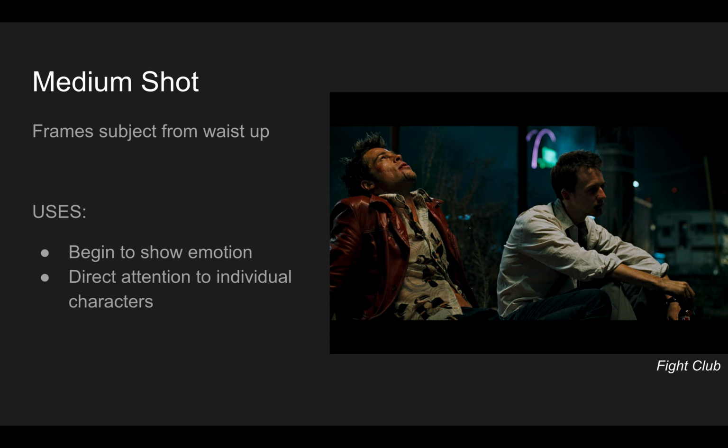Okay, moving in a little bit closer is the medium shot. This is where we frame the character from the waist up. As we're getting closer, we're cutting out more of the surrounding visual information, and so this isn't a great shot for focusing on several characters. So if we have 2 characters in a conversation, kind of like this one from Fight Club, medium shot works well.